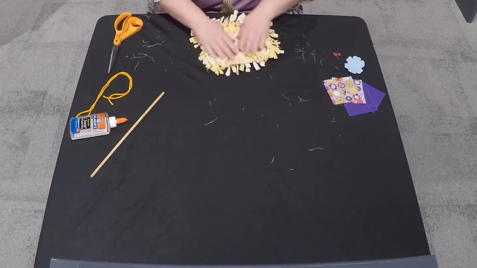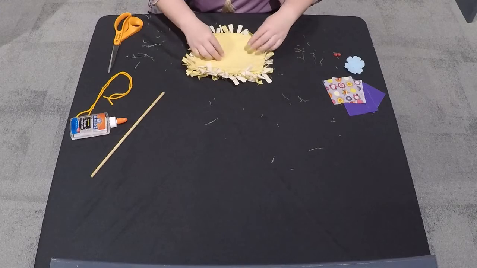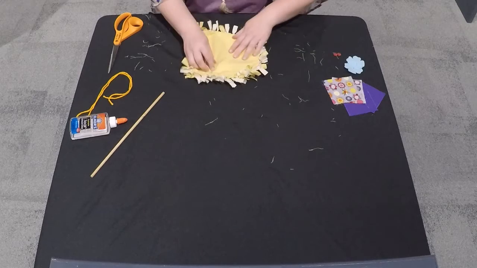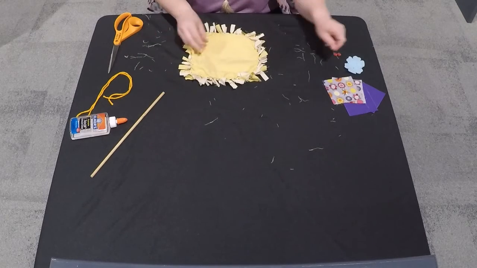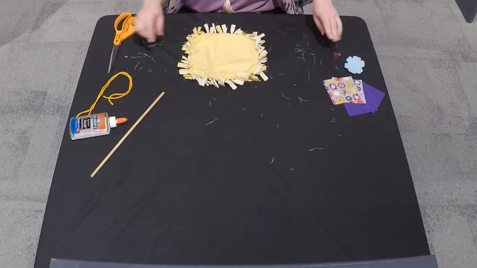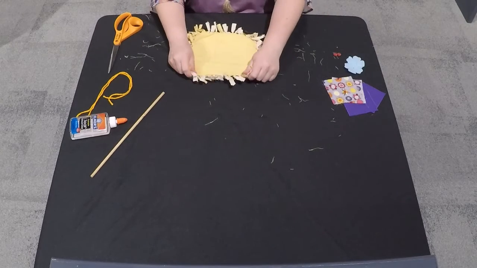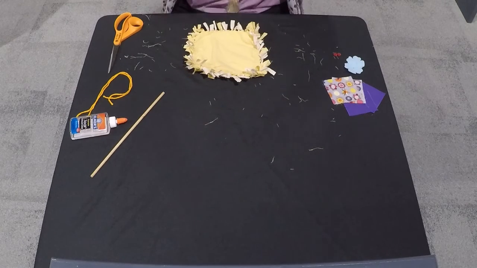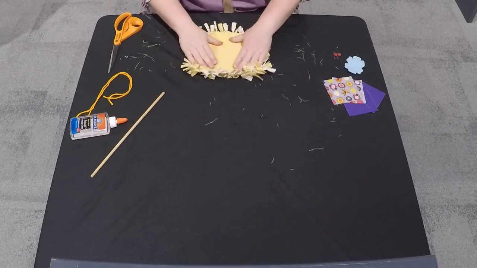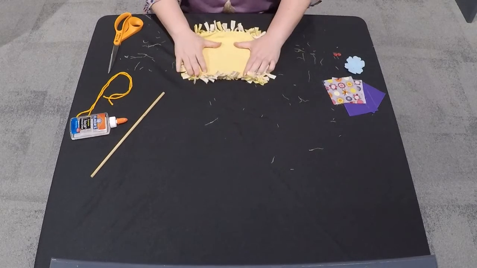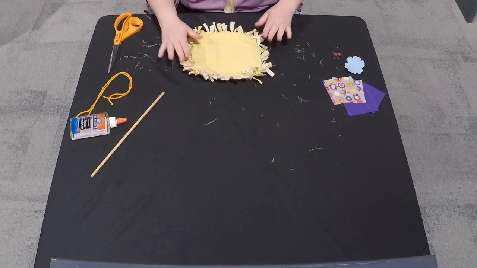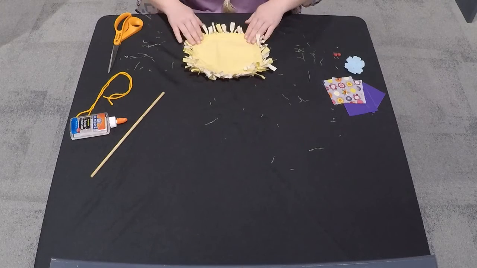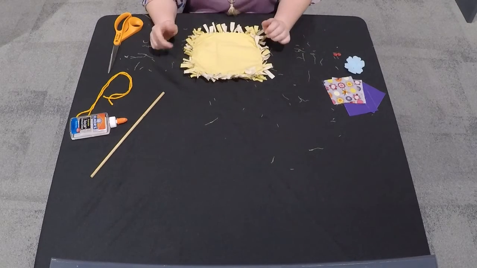Alright, so now that we've got it all tied, we'll flip it over, and oh my goodness, I have so many little loose strands. We'll just clean those off, and we are ready to decorate. So we provided you with some different materials to help you make your decorations on your quilt square or your quilt block, but you are more than welcome to use things that you can find at home as well to help you tell your story on your quilt block.